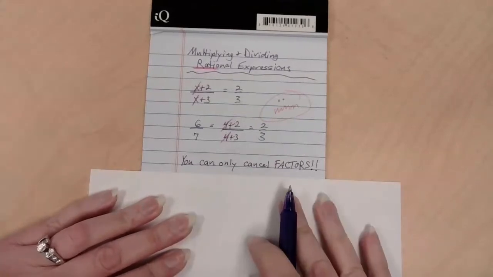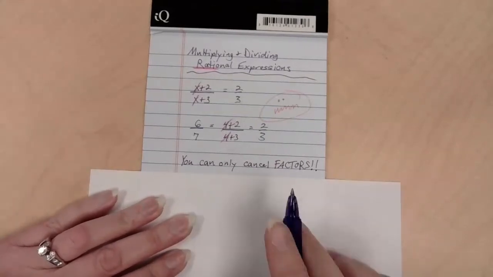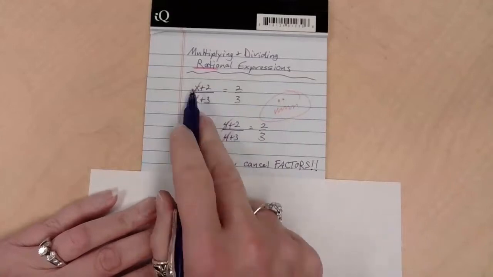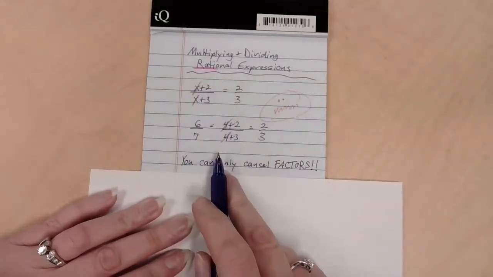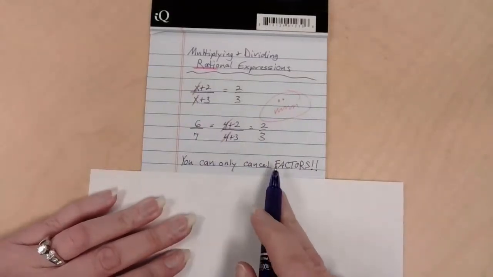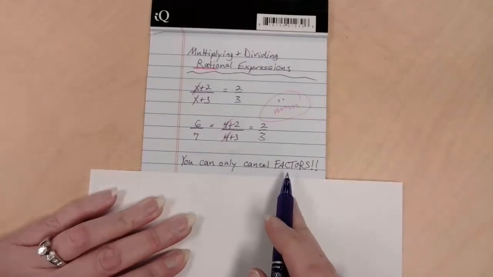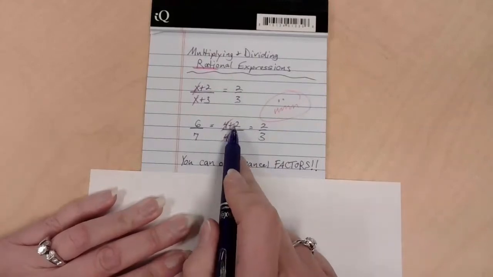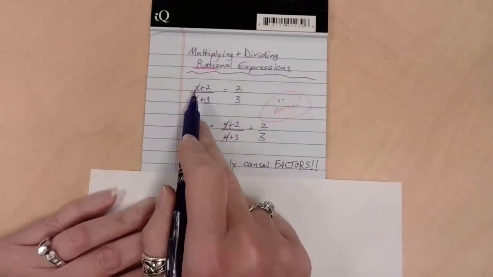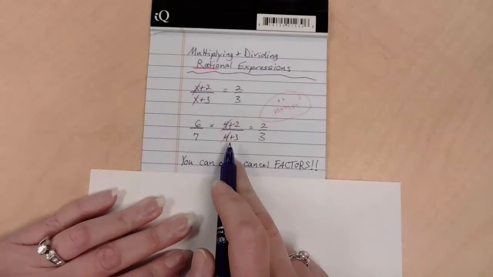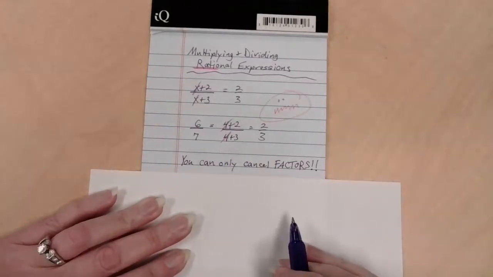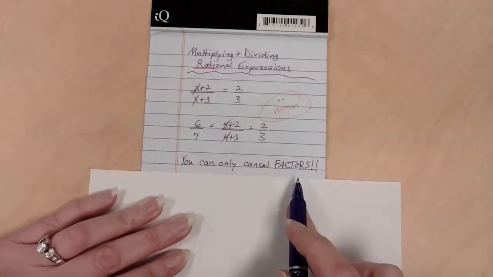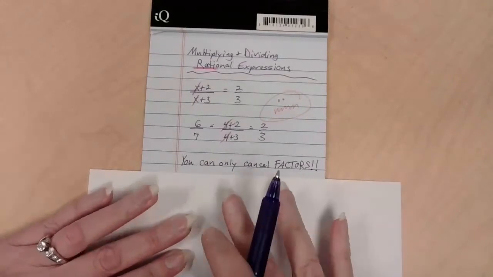Some of you don't know what factors are. Okay, so let's deal with that. These are not factors, which is why this didn't work here. Factors are things that you multiply. So I can cancel things that are being multiplied together. That's addition. That's addition. All addition. I can't cancel things that are being added. I can't cancel things that are being subtracted. I can only cancel factors, things that you multiply.